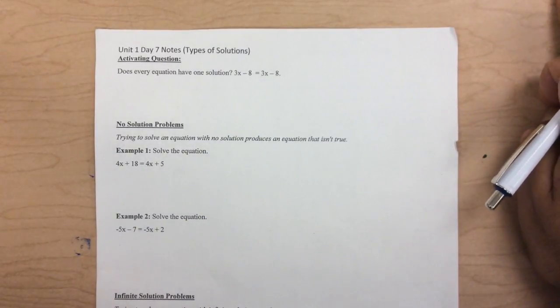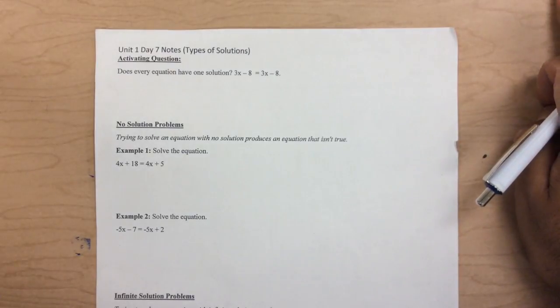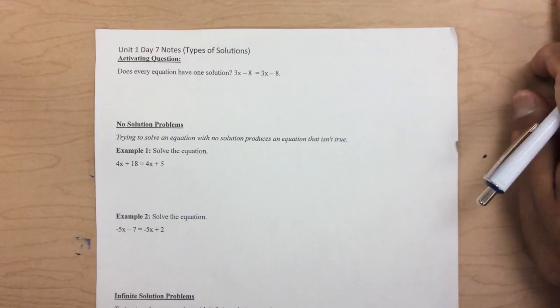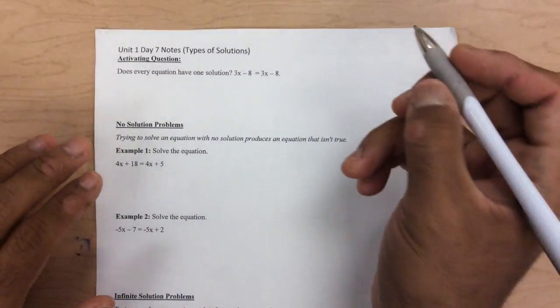So today we're going to go over Unit 1, Day 7 notes, which is looking into different types of solutions for different equations. So basically the activating question for today is, does every equation have one solution? And I'll give you an example, and that's what we're going to talk about for today's lesson.